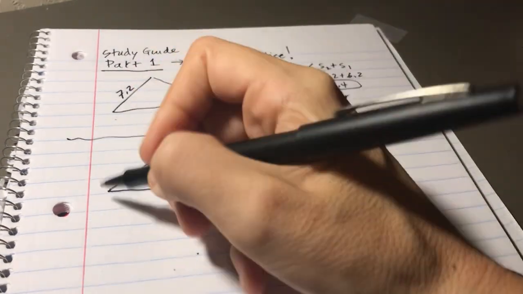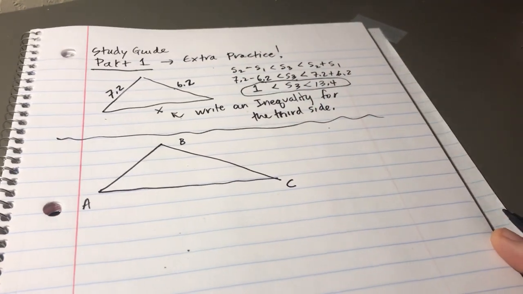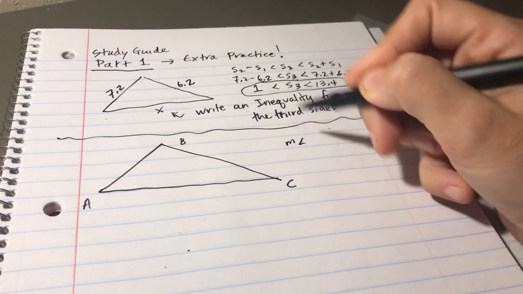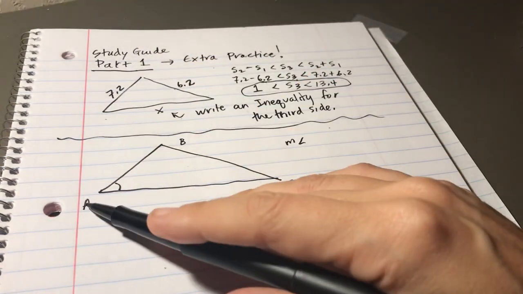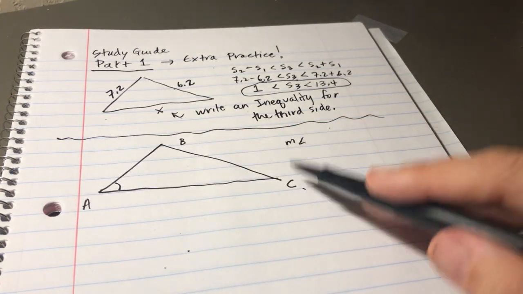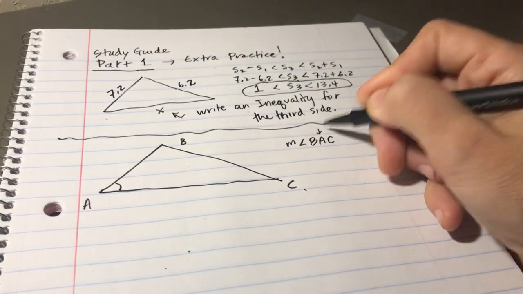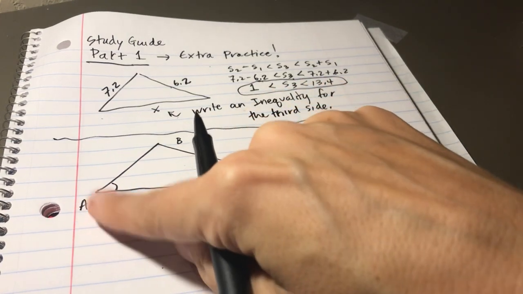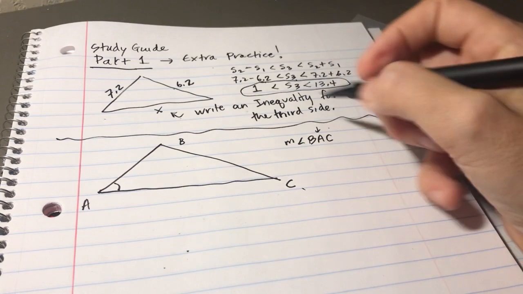Okay, so on the test there'll be a question like this, A, B, C. Where some students need some extra help is knowing that this angle here, we normally call it angle A, but it can also be called BAC or CAB. So I'm going to call it BAC. You should focus on the letter A there to help you remember that that's the angle we're talking about.